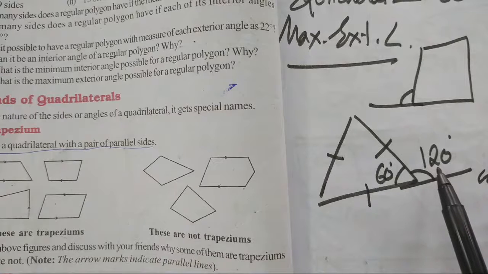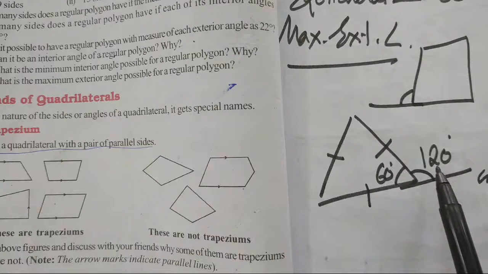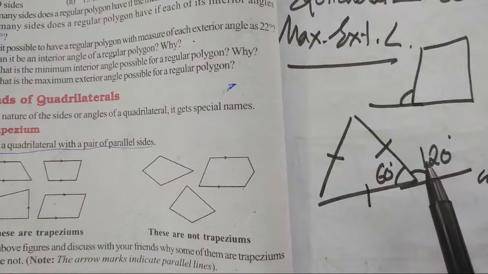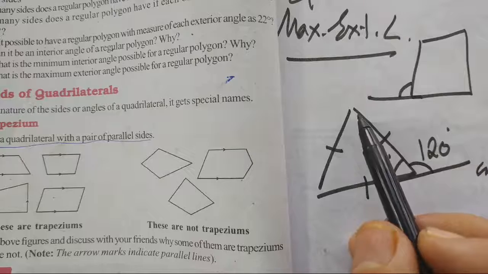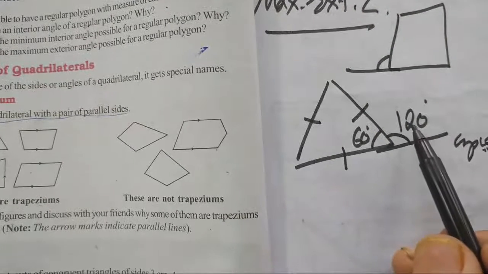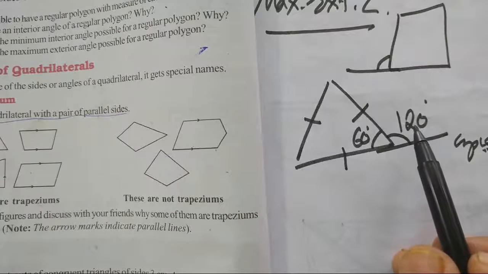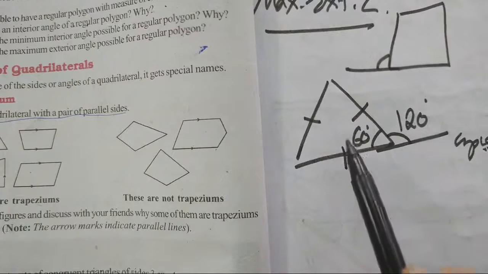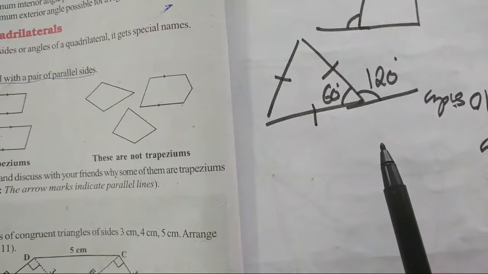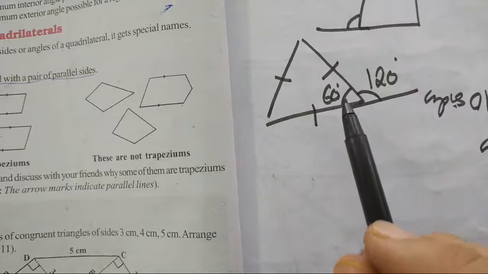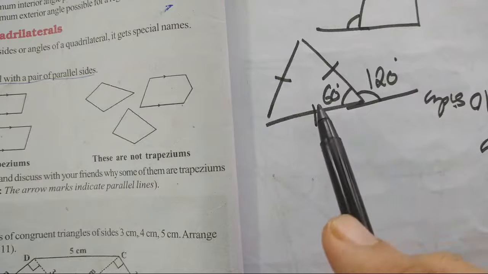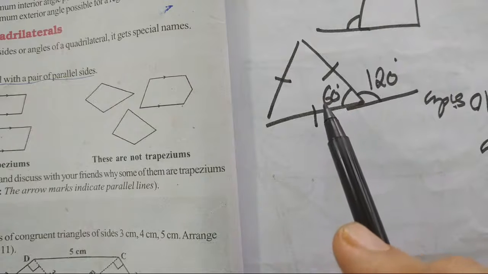If a figure has an exterior angle of 120 or more, then the polygon will not be possible if its angle exceeds 120, because 120 means the interior angle is 60, and a figure is possible only if the minimum number of sides is 3, and a 3-sided figure means each angle should be 60.